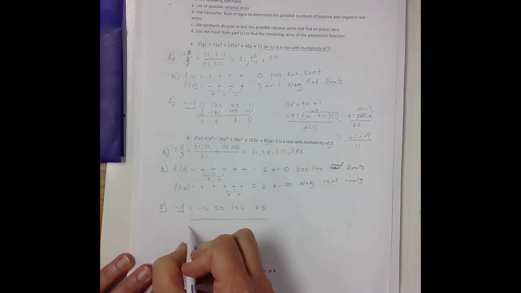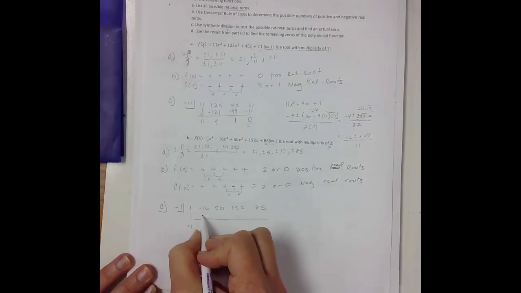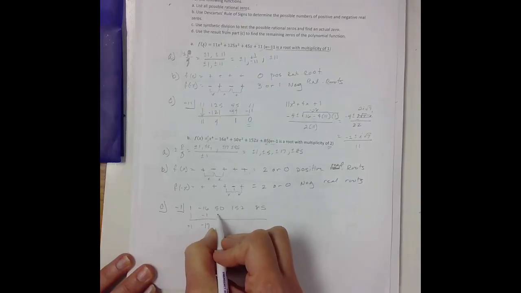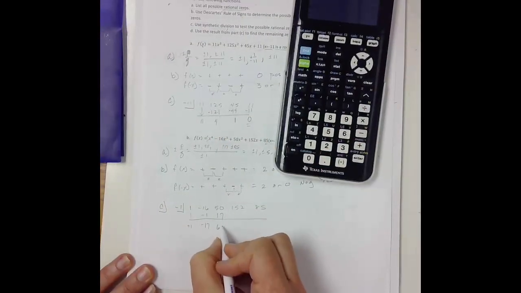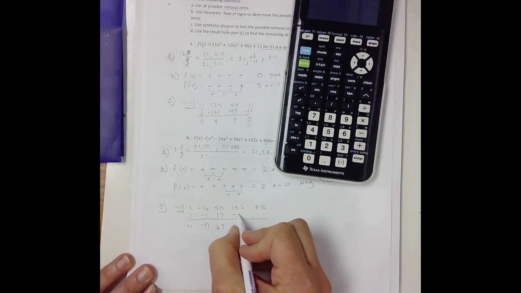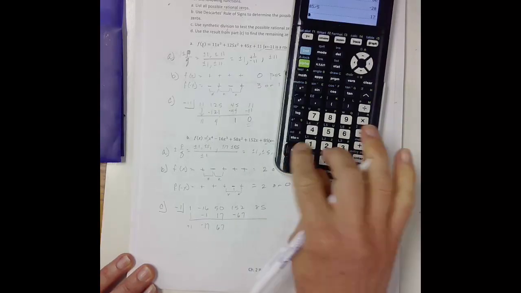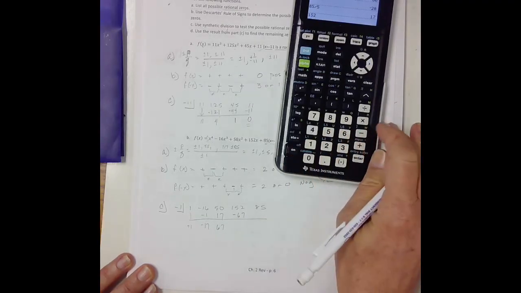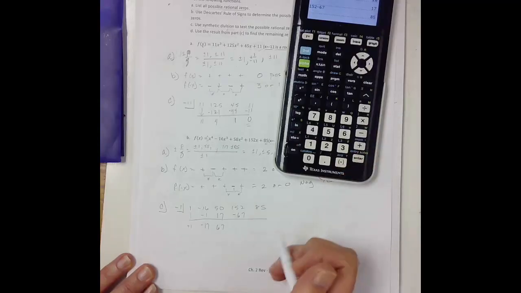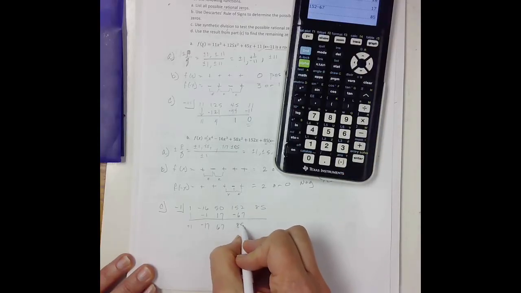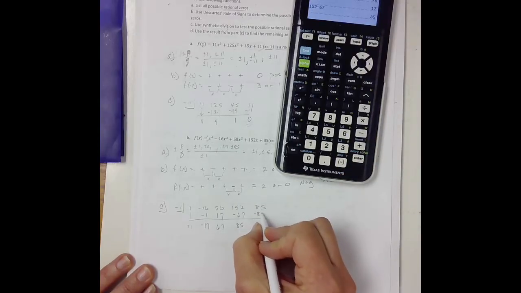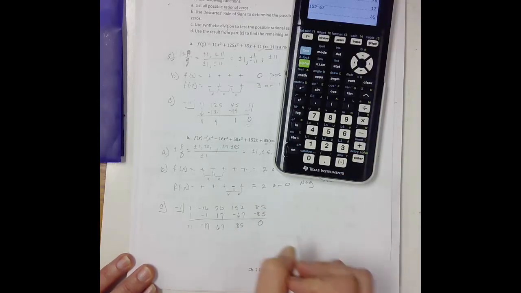I'm going to get a positive 1, and then a negative 1 here, then I'm going to end up with a negative 17, and then a positive 17, so that would be 67. Then a negative 67, so I have 152 minus 67, and that's going to give me 85, and then I'm going to multiply it times negative 1, so I'll have a negative 85, and that's going to give me 0.